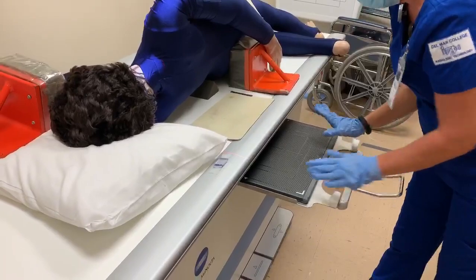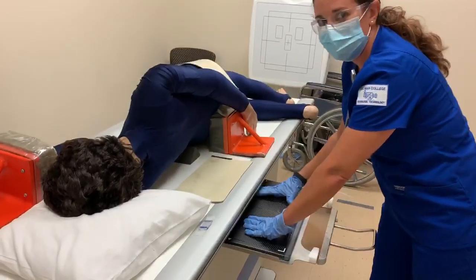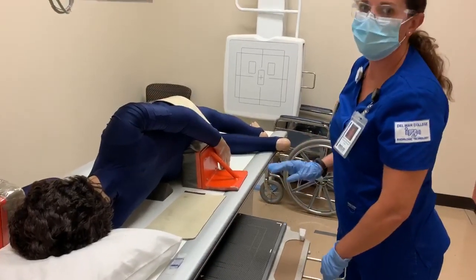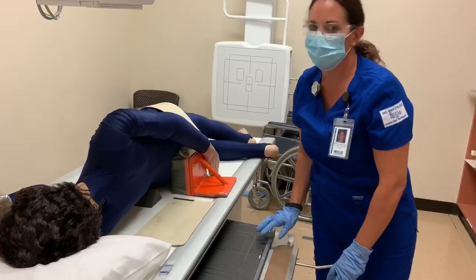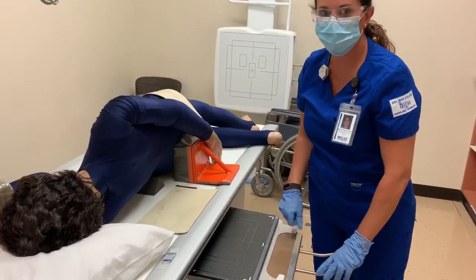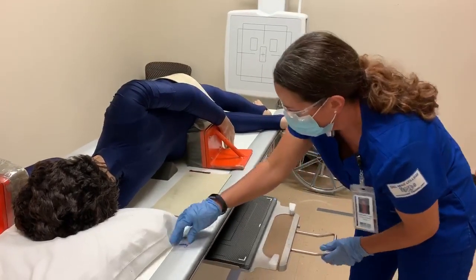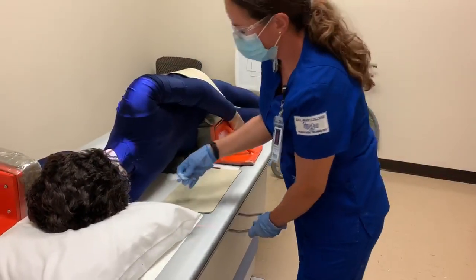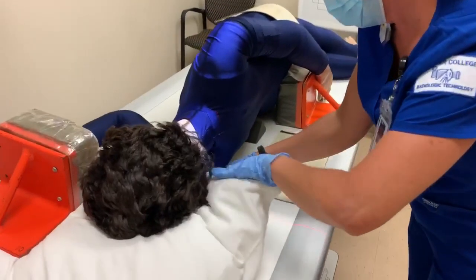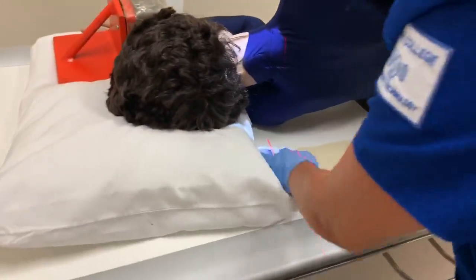If you're using the cassettes, you're going to use a 10 by 12 cassette because it's a smaller area that you're concentrating on. However, all of our digital detectors are the 14 by 17, but just make sure you collimate. And your marker, I like to place mine in the light field so that I know that it's good.